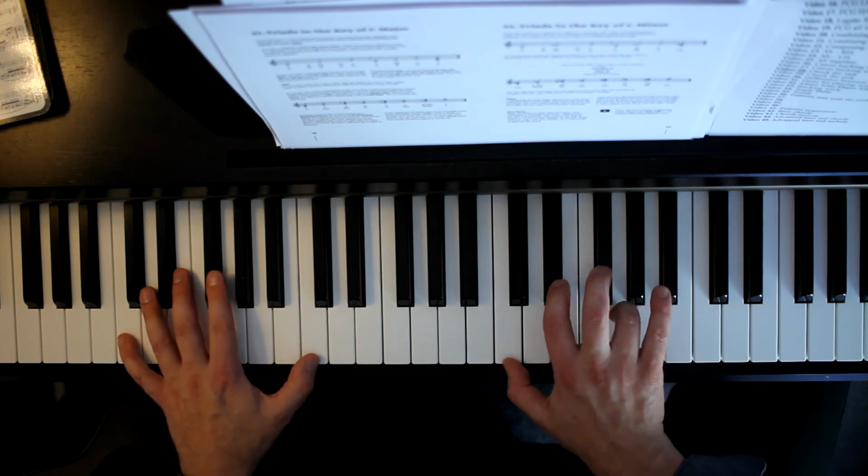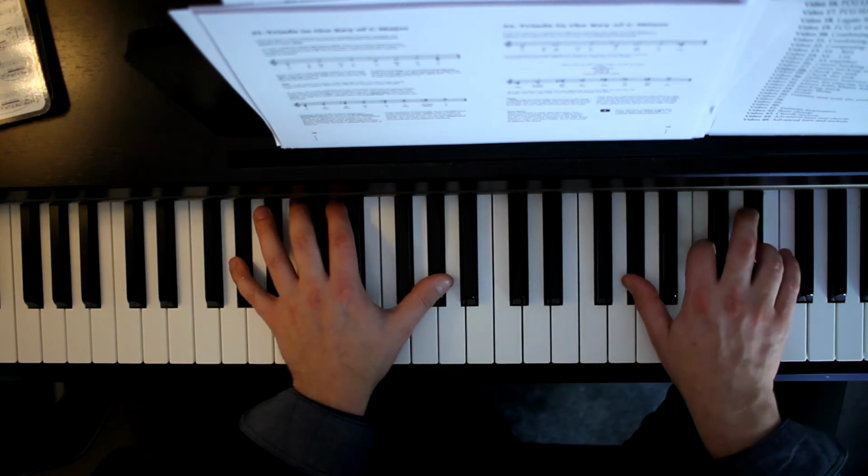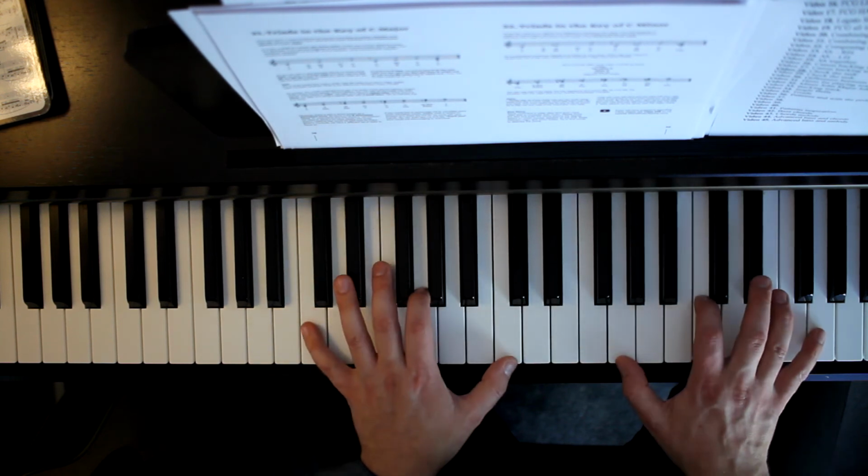Yeah, so basically these are the chords based on the minor scale.